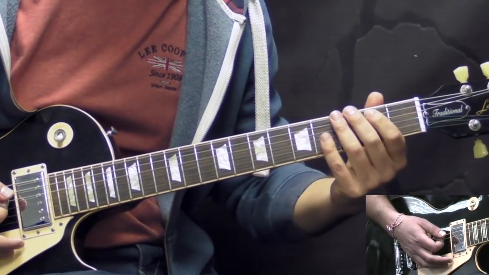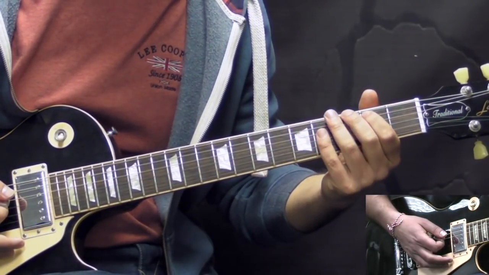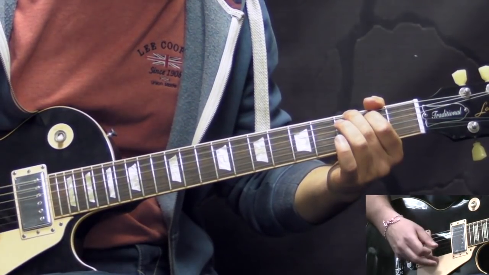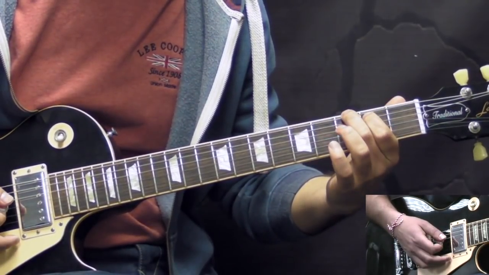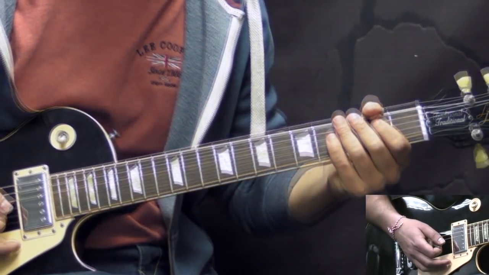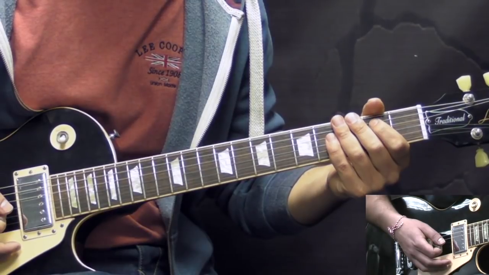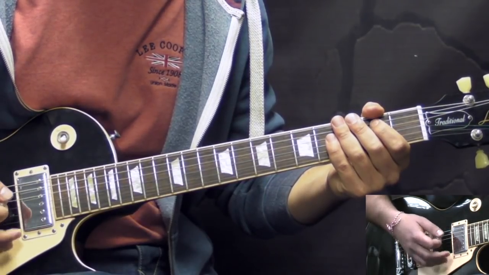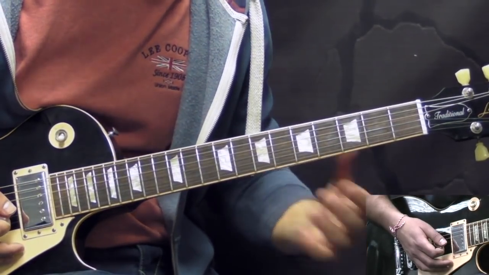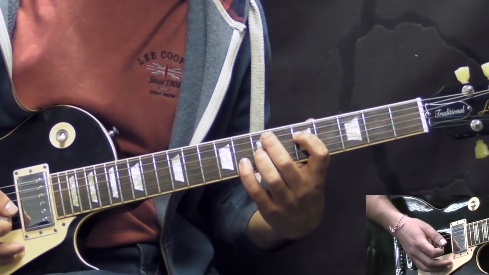Now he does that for 3 times, and then the 4th time he doesn't slide up to the A, so he just stays on the G here the last time before going back to the verse again. So structure-wise, it's pretty straightforward. After that, we go back to playing the verses again, the verse and the chorus. Then we go into the next section, which is going to go like this.